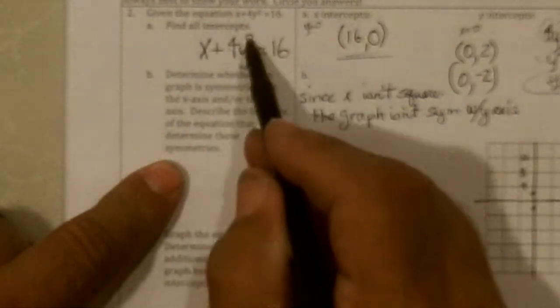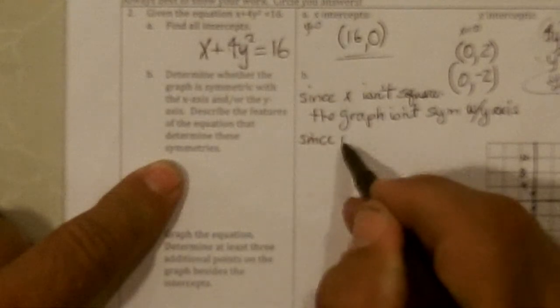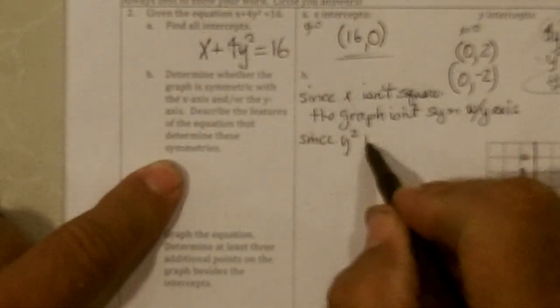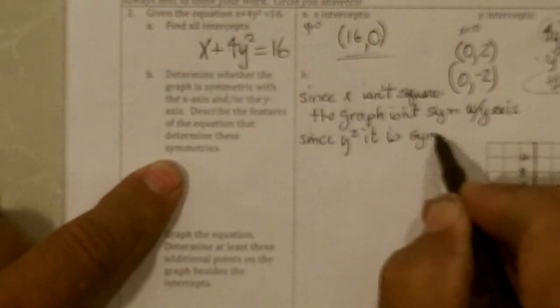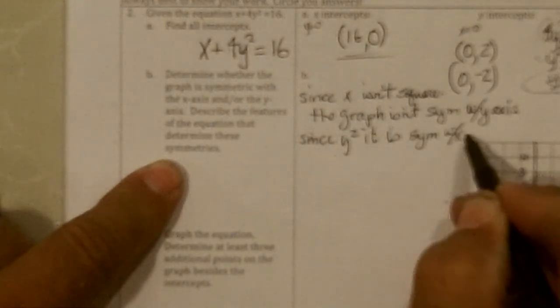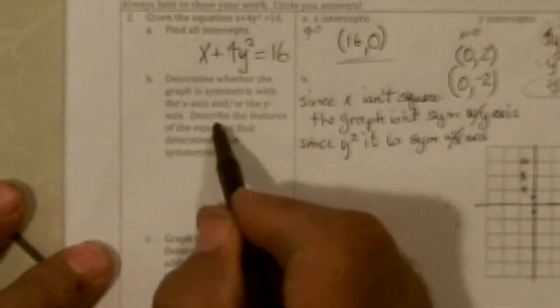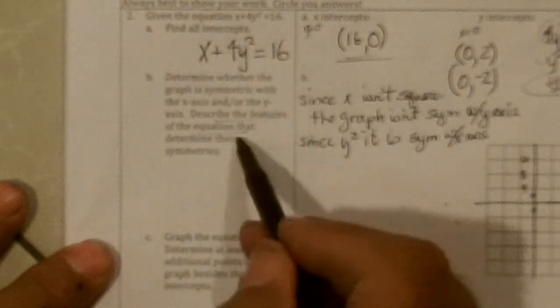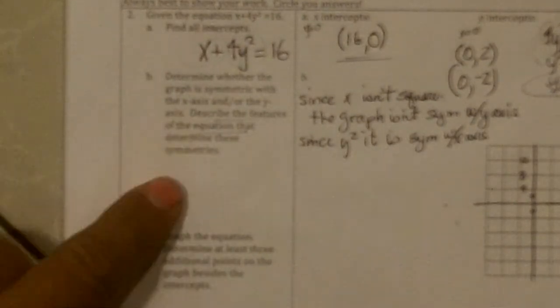But since the y is squared, it is symmetric with the x-axis. So it's symmetric this way. Notice I said describe the features of the equation, and x is not squared and y is squared. So that explains the symmetries.